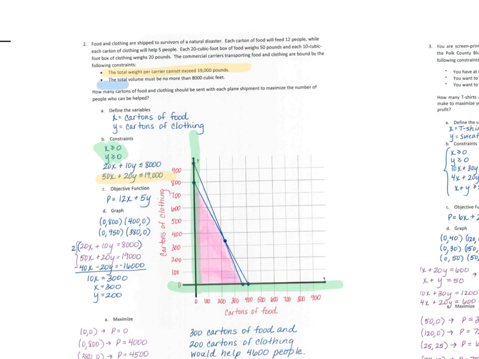And then we have a limitation on the volume, and again they tell us the volume constraint is 8,000, so we have to stay within an 8,000 limit. That's why it's a less than or equal to. Let's see, we have 20 cubic feet, 10 cubic feet. Anytime you see cubic, you're going to be dealing with volumes. So that gives us our constraint equations.